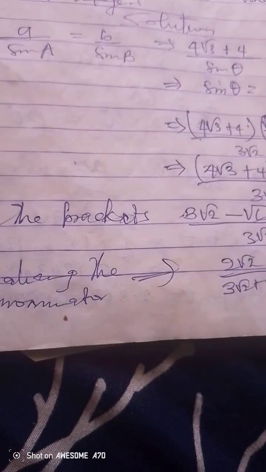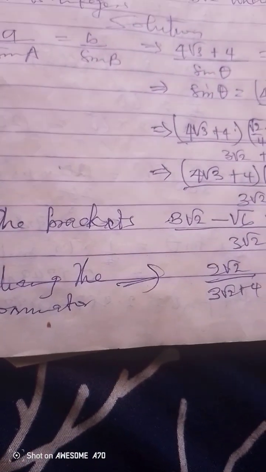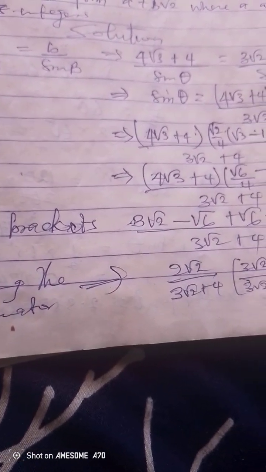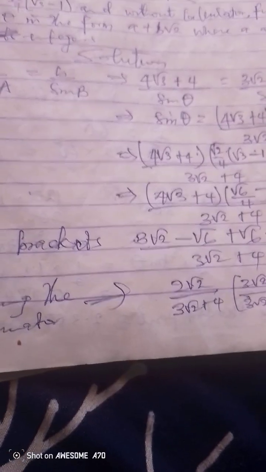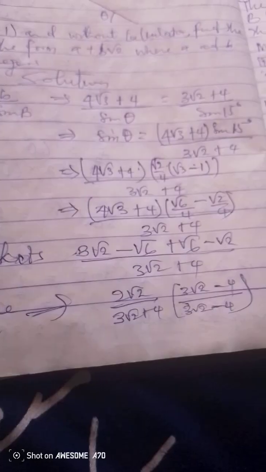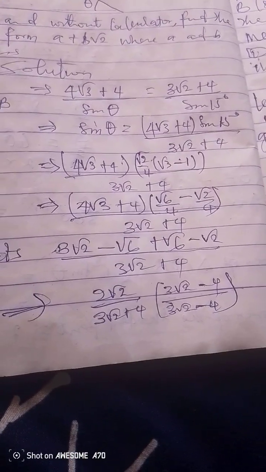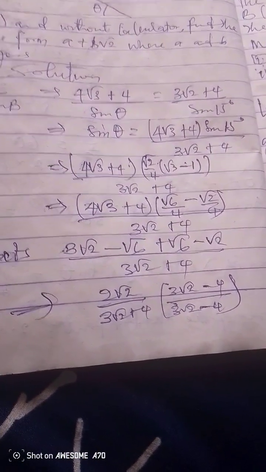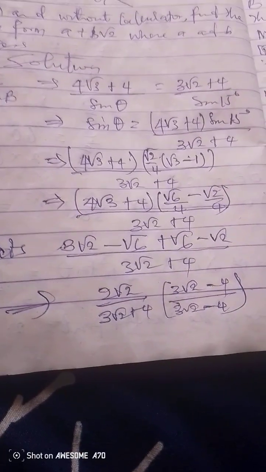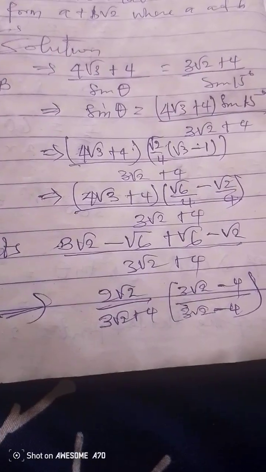So we rationalize the denominator by multiplying 2 root 2 over 3 root 2 plus 4 by 1, having the conjugate of the denominator 3 root 2 plus 4 as 3 root 2 minus 4. If you watch there in the bracket, you have 3 root 2 minus 4 divided by 3 root 2 minus 4, which is just 1. Multiplying any number by 1 remains the same.